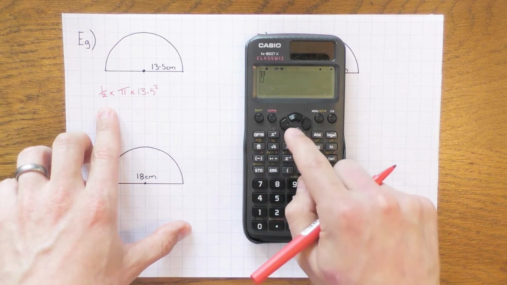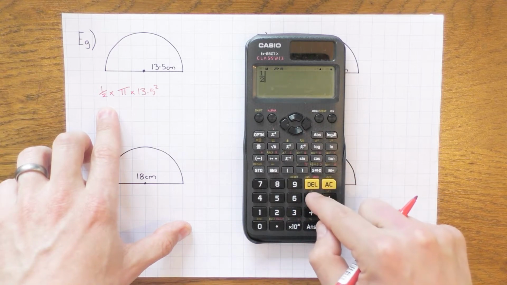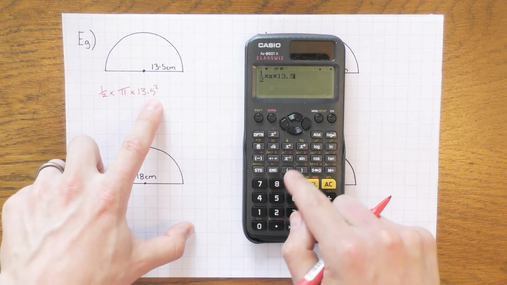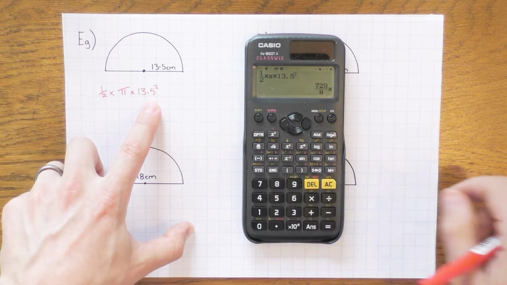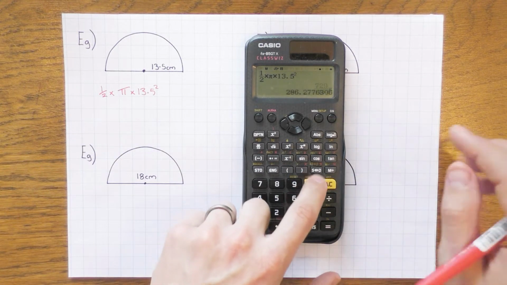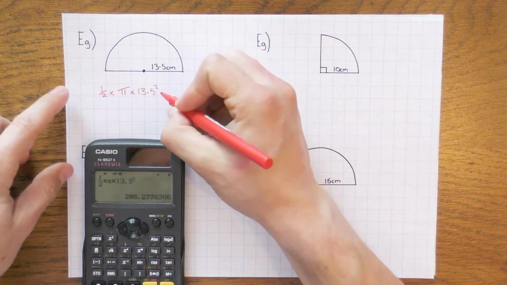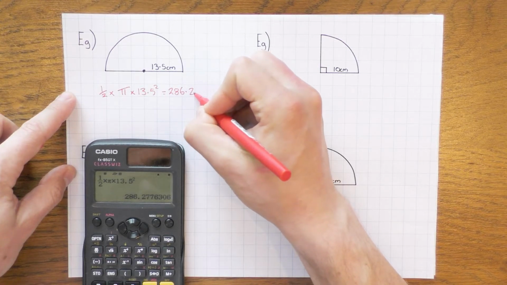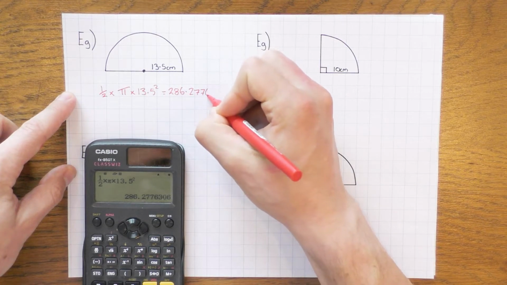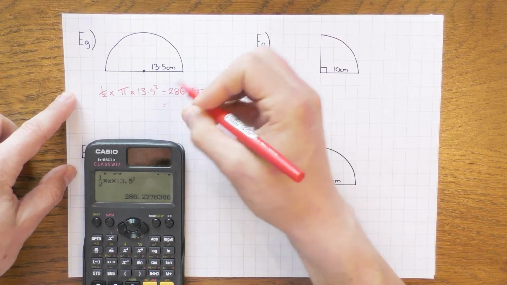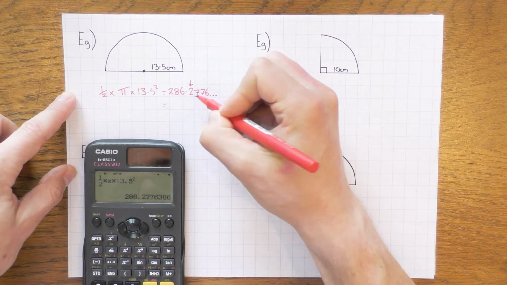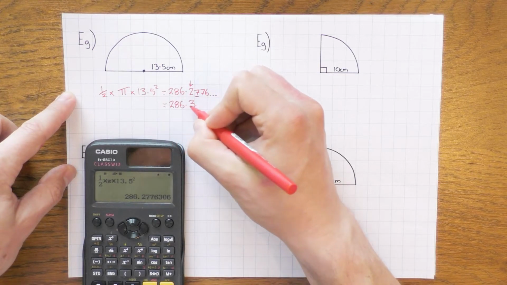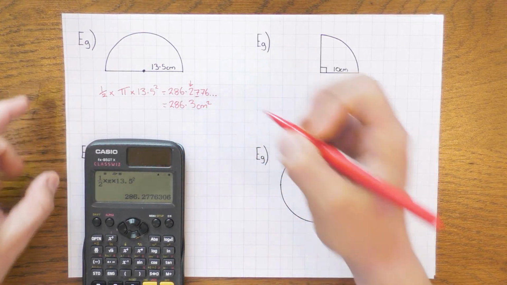So 1/2, or you could use 0.5, times by pi, times by 13.5 squared, and that equals 286.2776, etc., etc. So to 1 decimal place, let's have a look. 7 would round that up, so 286.3 centimetres squared. Excellent.